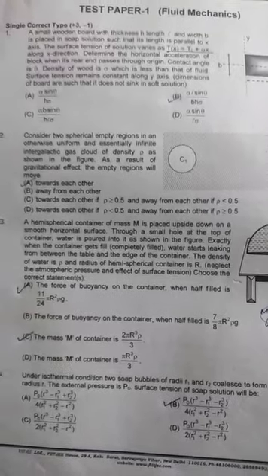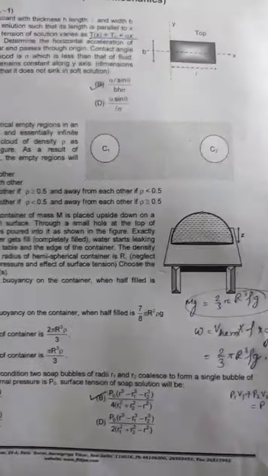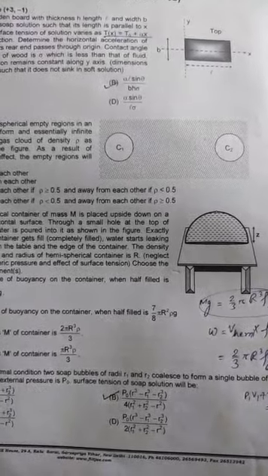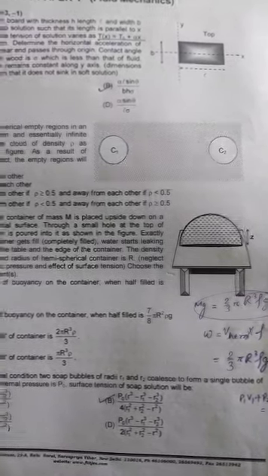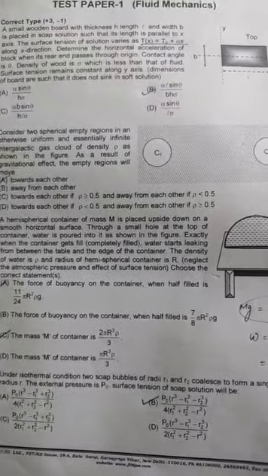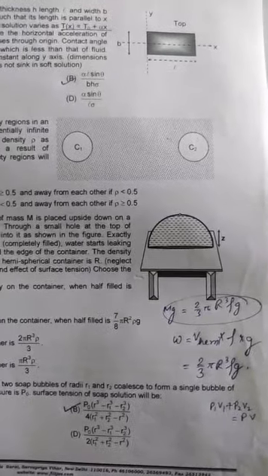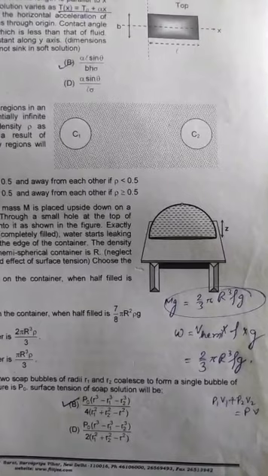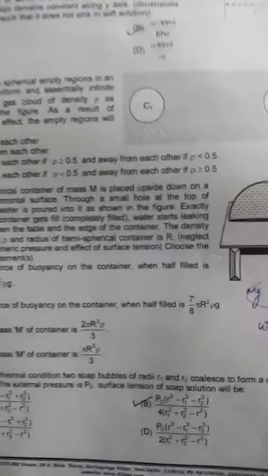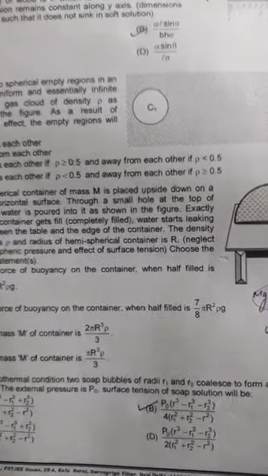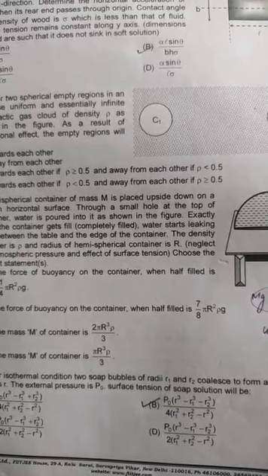Next is a surface tension question, under isothermal conditions. Two bubbles of radii R1 and R2 form a single bubble of radius r; the external pressure and surface tension will be. So it is P1V1 + P2V2 = PV. PV is actually constant here. So we will derive this equation and it comes out to be option B.